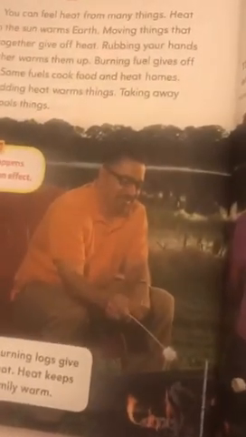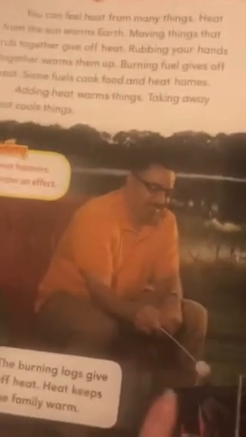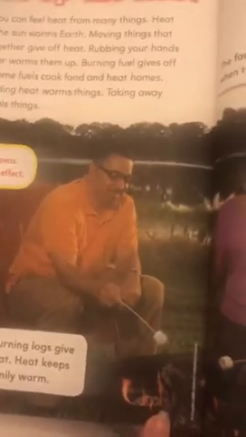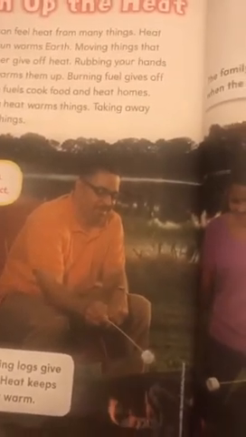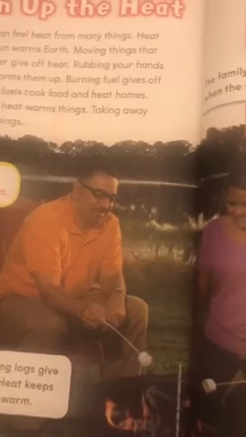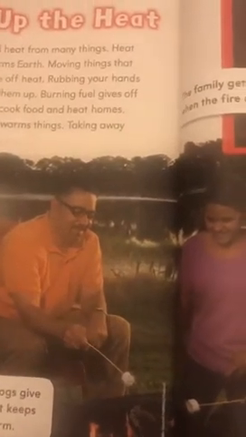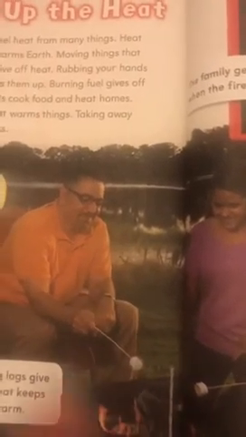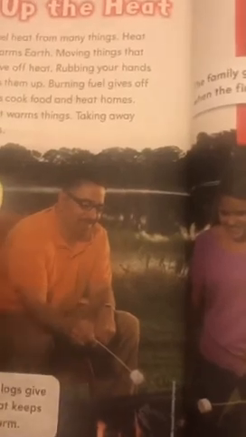When we turn up the heat, what happens when you add heat? Actually, when you turn up the heat, things get warmer. For example, here we have some heat. This marshmallow is going to get warmer. It's going to be nice to be eaten. Or if you leave it there, it's going to burn. So when you add heat, things get warmer.